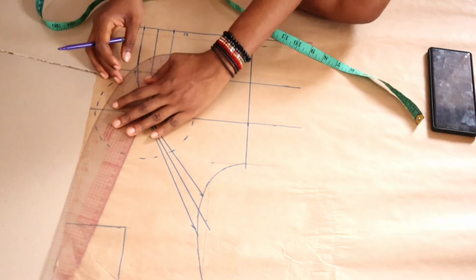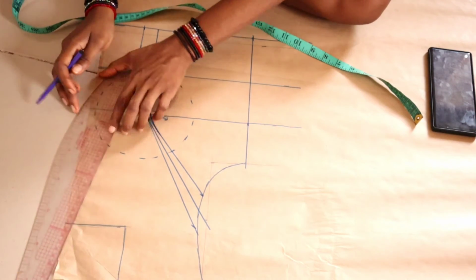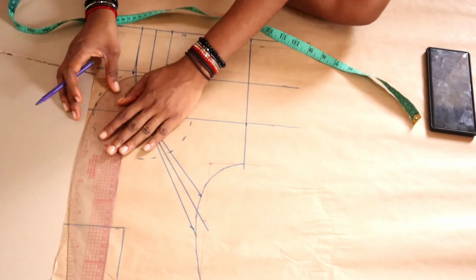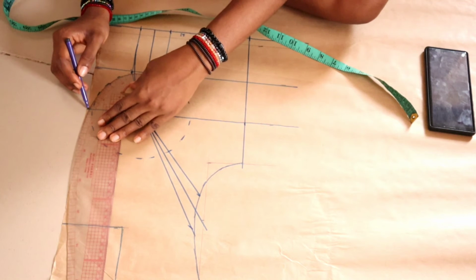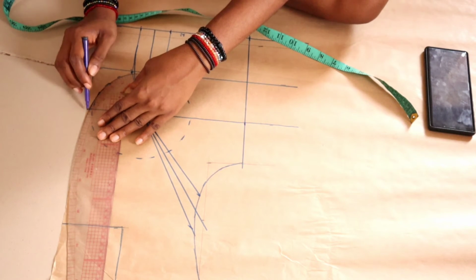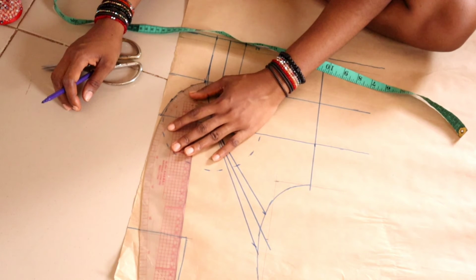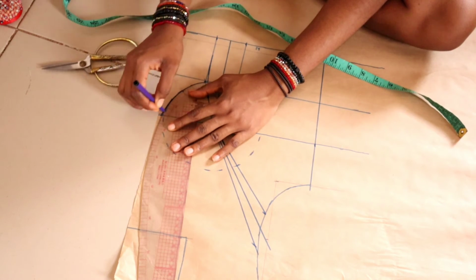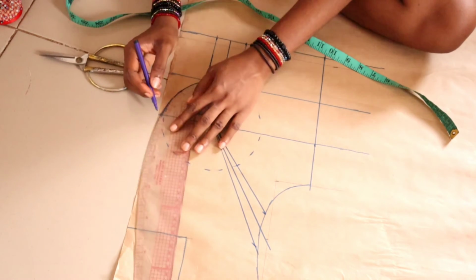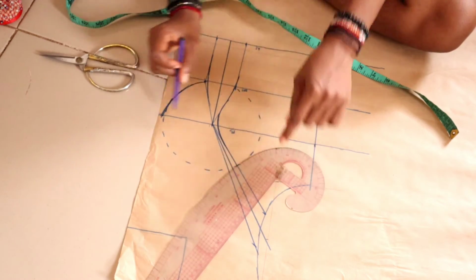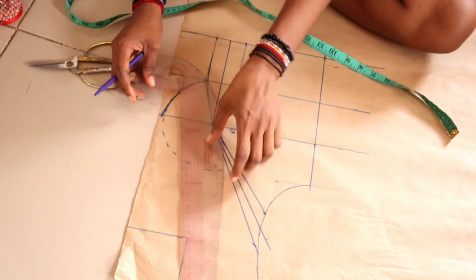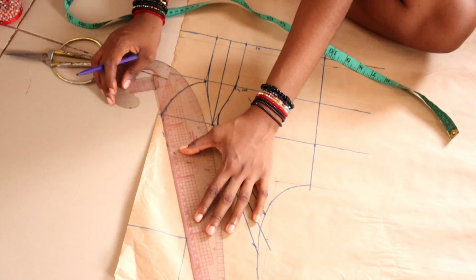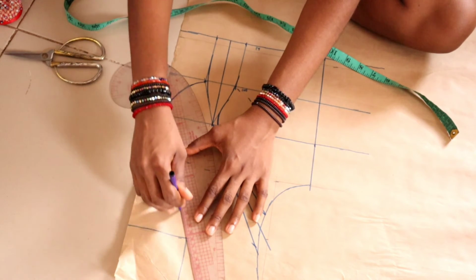So all I'm going to do is from here, I'm going to just make a circle like so, that point to the bust point line, and then make a straight line all the way up.